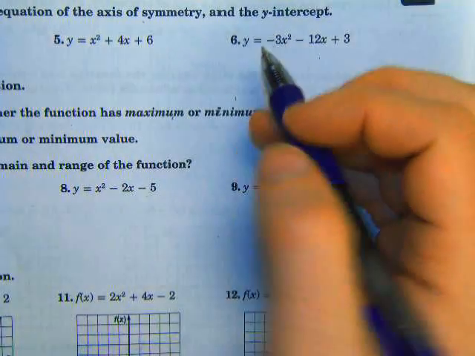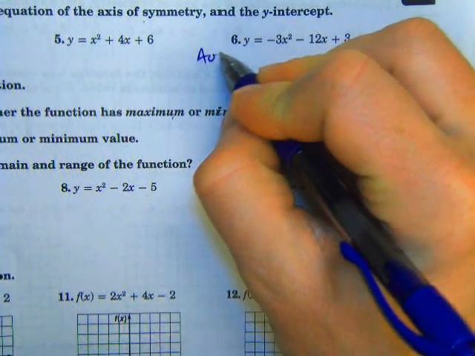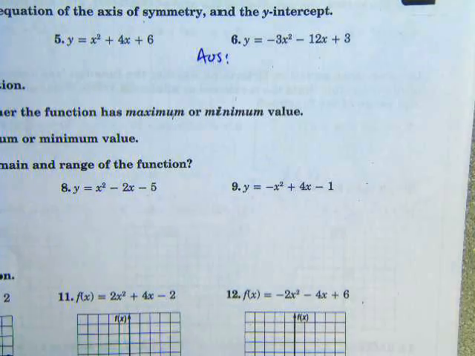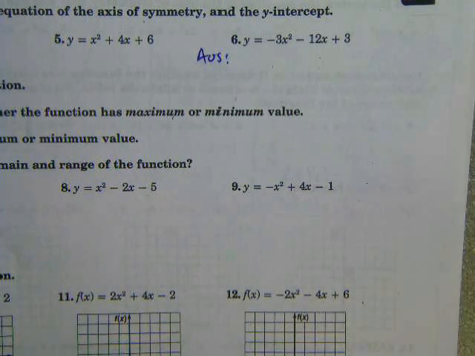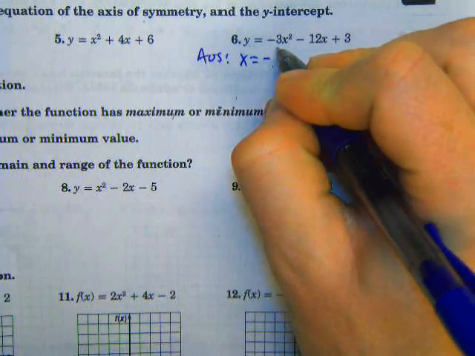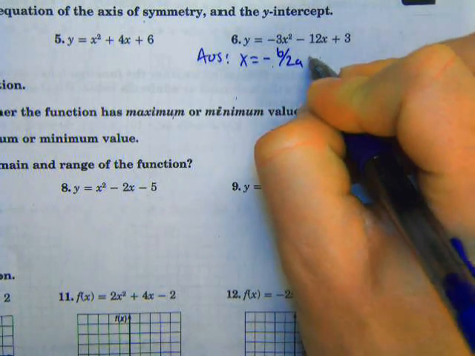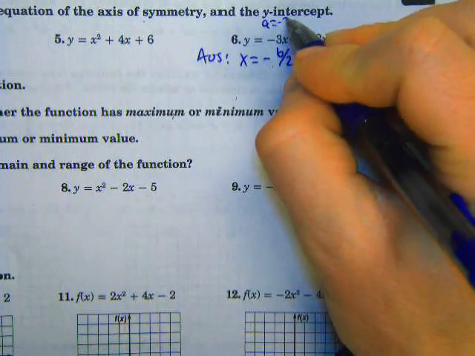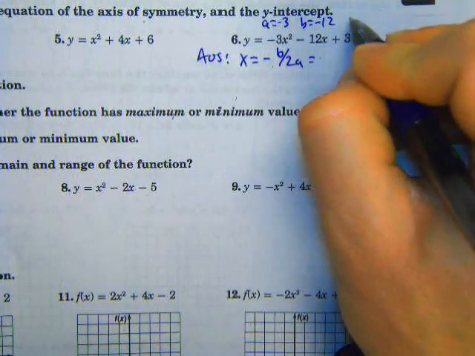I'm just going to start with the axis of symmetry, which is x equals negative b over 2a. A is minus 3, b is minus 12, c is 3.